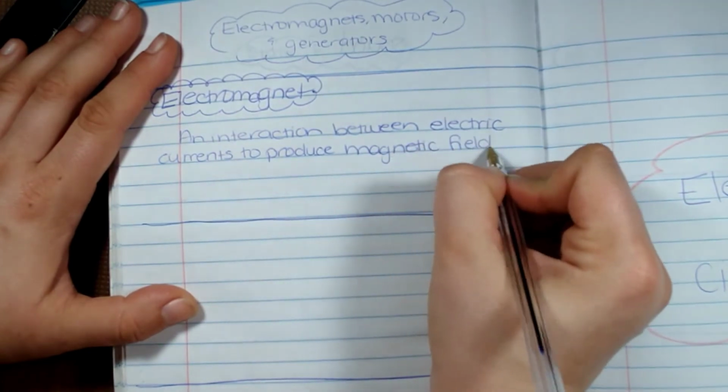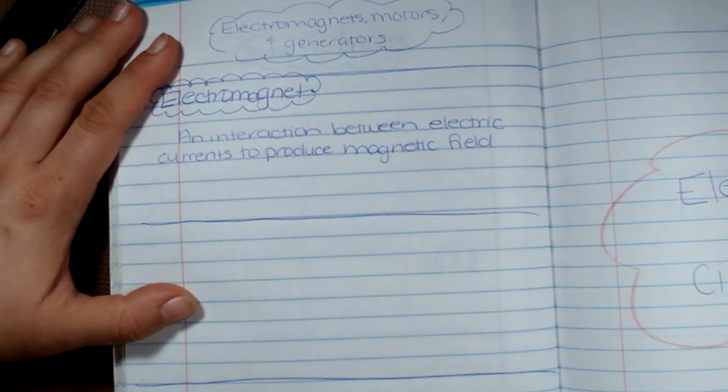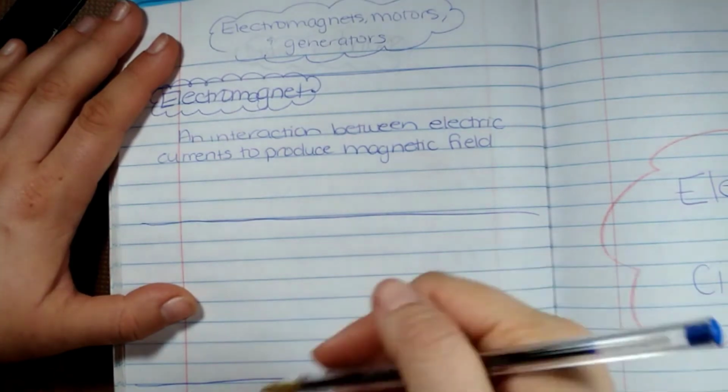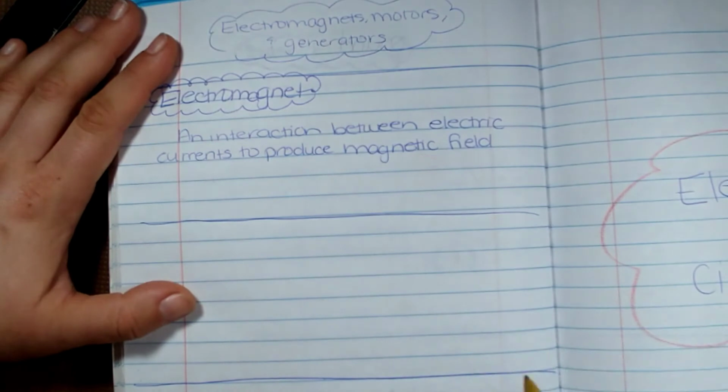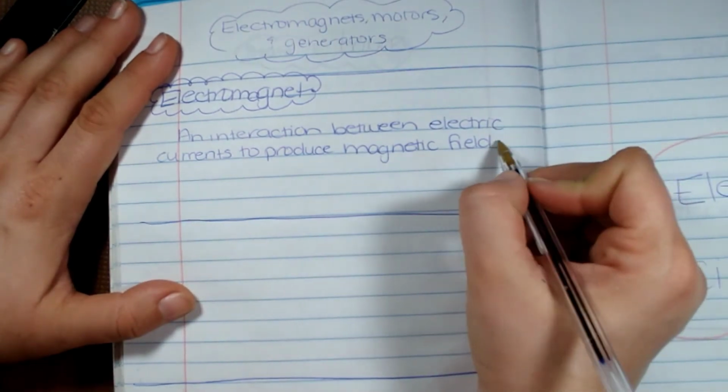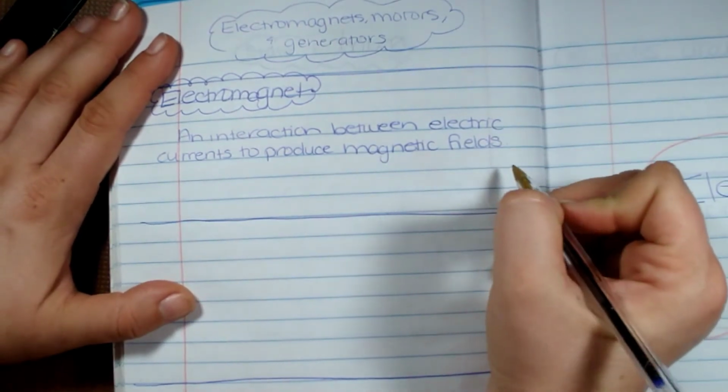So you can essentially turn anything that's a conductor into a magnet. If you have this, you can turn it into an electromagnet by using these electric currents and producing a magnetic field. Okay.